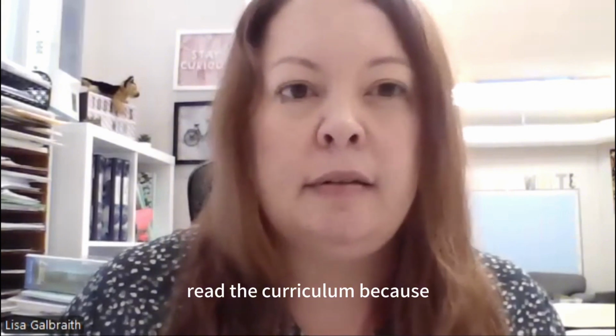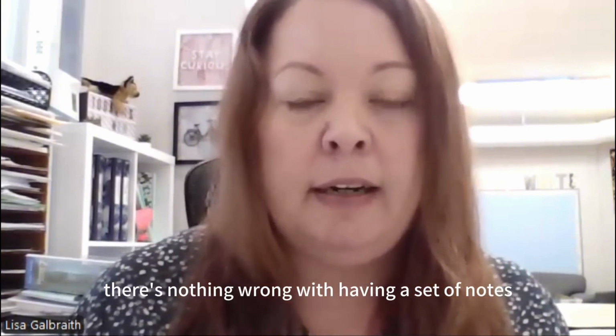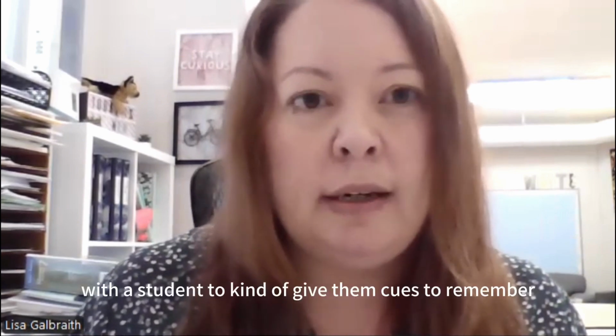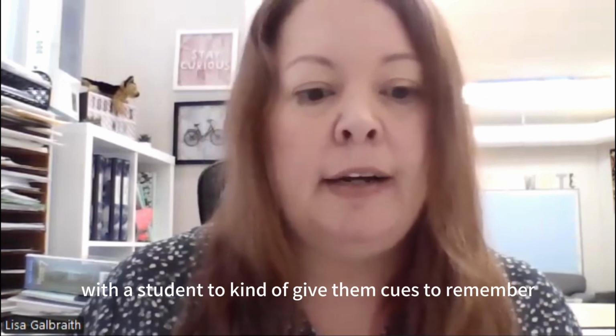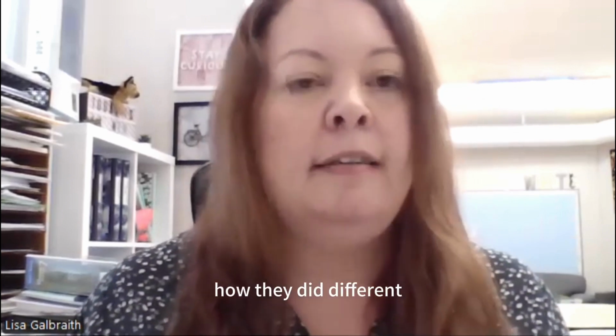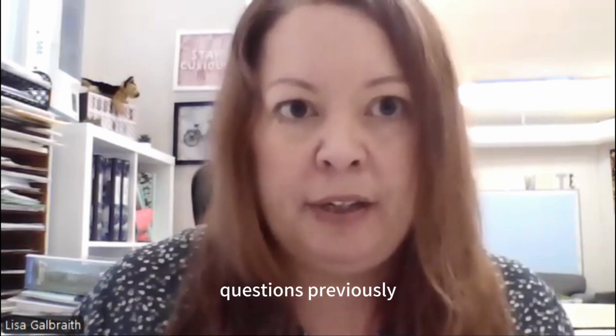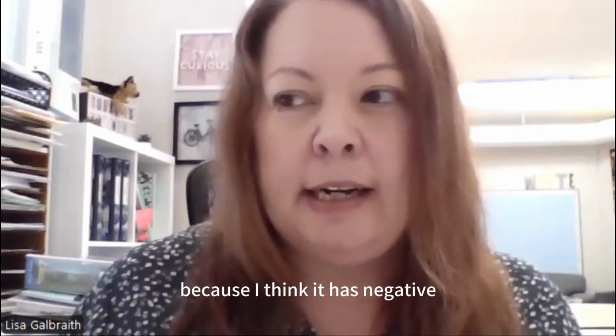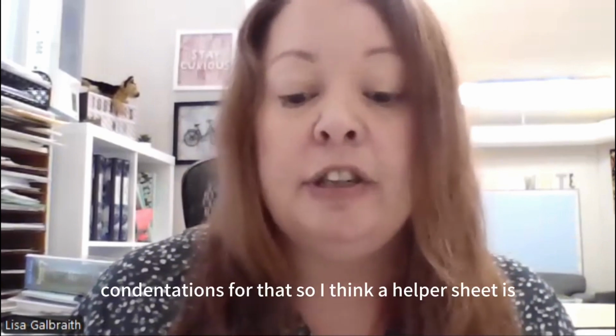And like I said before, read the curriculum, because there's nothing wrong with having a set of notes or a helper sheet with a student to kind of give them cues to remember how they did different questions previously. I don't like the word cheat sheet because I think it has negative connotations for that.